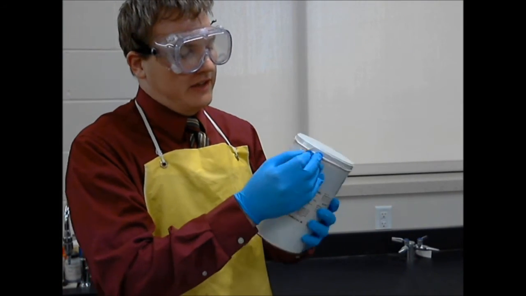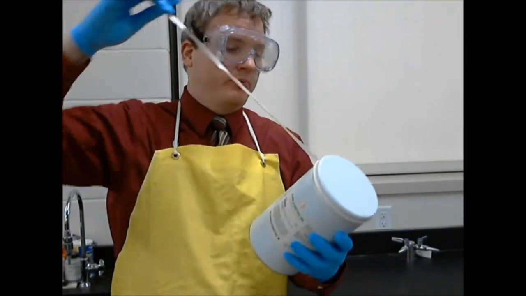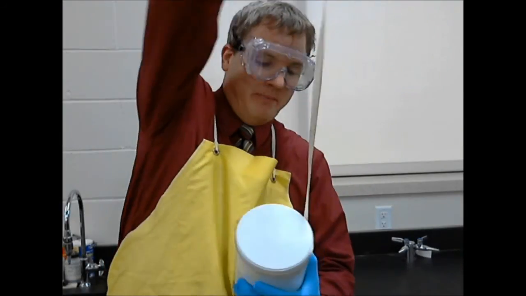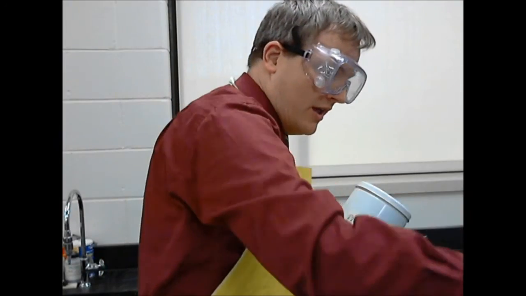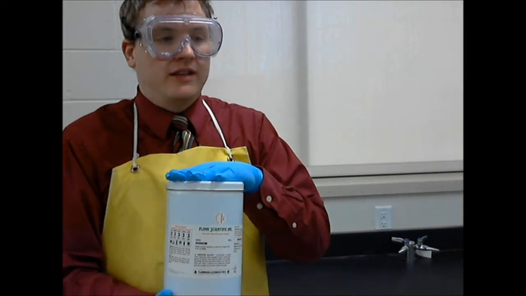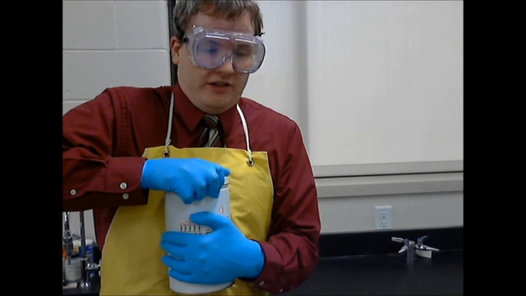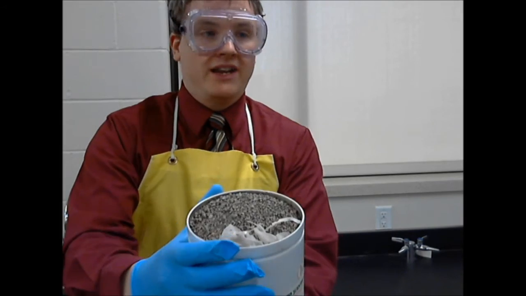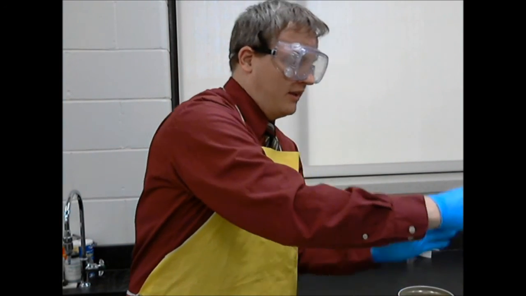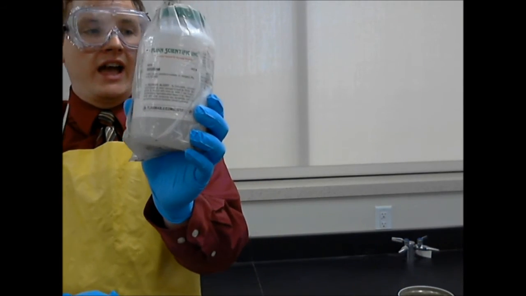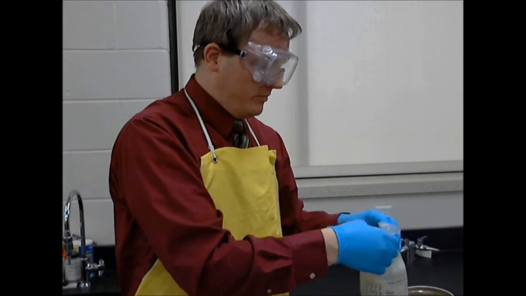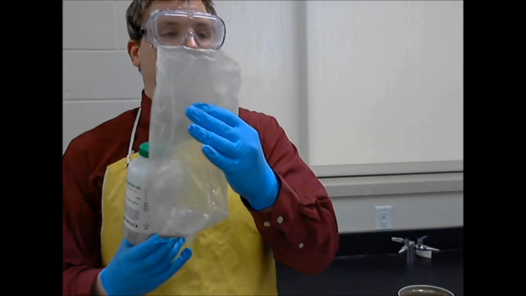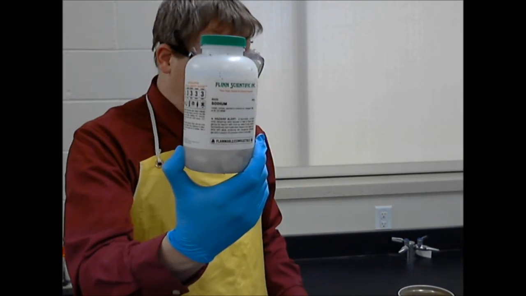First off, there's this airtight, waterproof tape that's around the top of the container. I'm going to remove that. Then, inside this airtight metal container, there's a lot of kitty litter to absorb any moisture that might get inside. So I'm going to dump that off into a container. Inside the kitty litter is a bag containing the actual container of sodium. So I'm going to remove that. And then finally, inside this plastic bag is the actual jar of sodium.